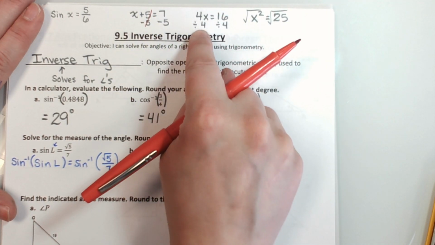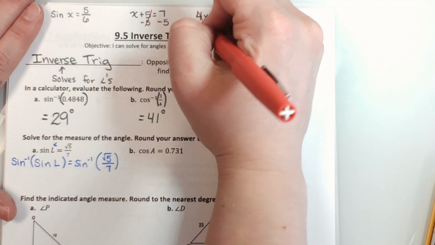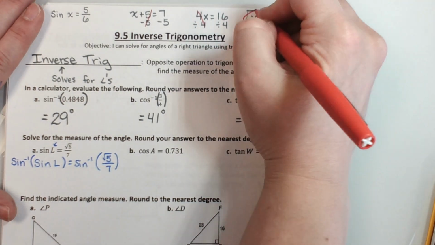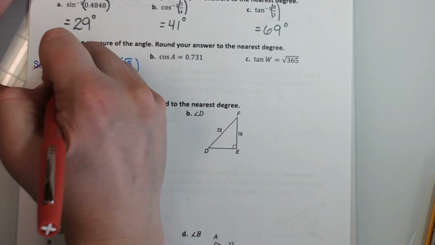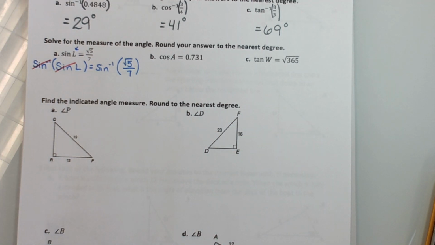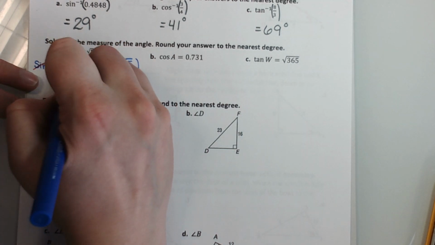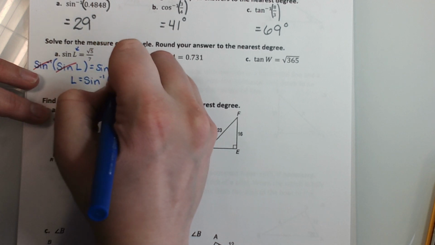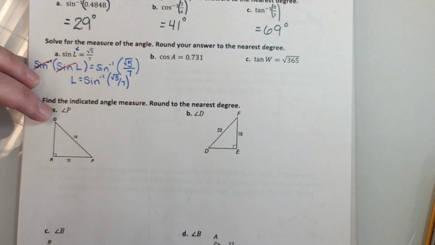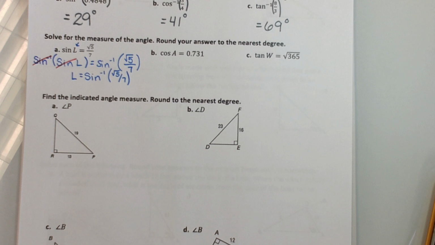What about the 4 and the divide by 4? The square and the square root? Cancel, which means sine and sine inverse will cancel. You will be left with L on that side of the equation. On the other side, you technically have the sine inverse of square root of 5 over 7. As ugly as that looks, is calculator friendly. Assuming you're careful.